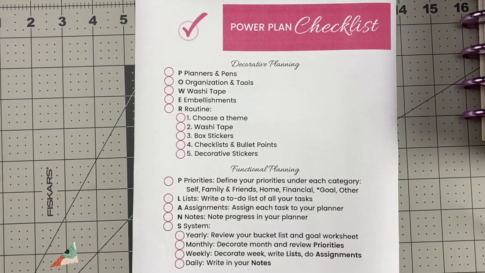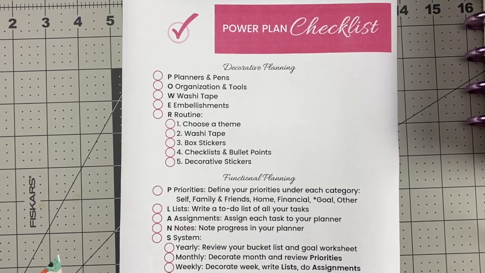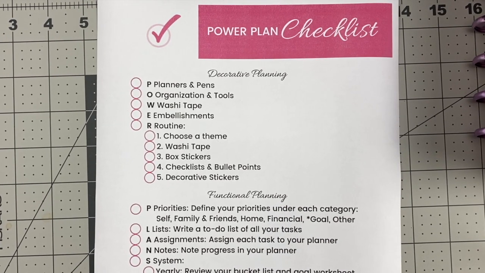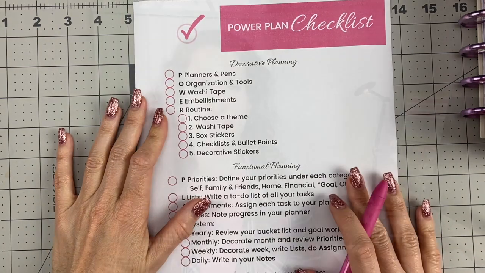In this video, I am sharing how to use the Power Plan checklist. What is it? Why do I want it? How's it going to help me? All of that right now.